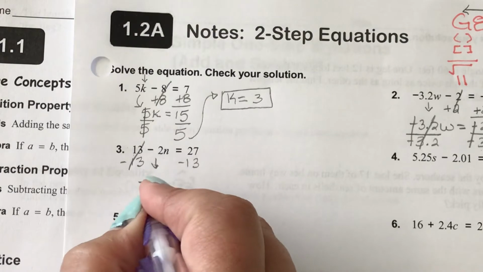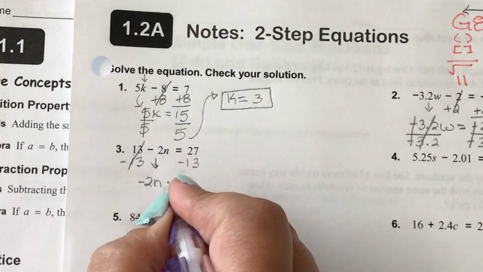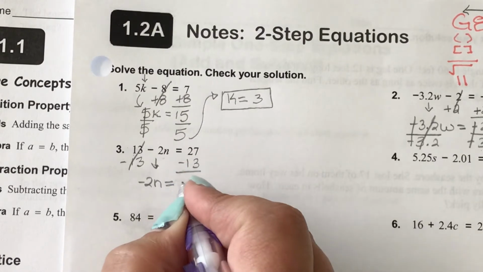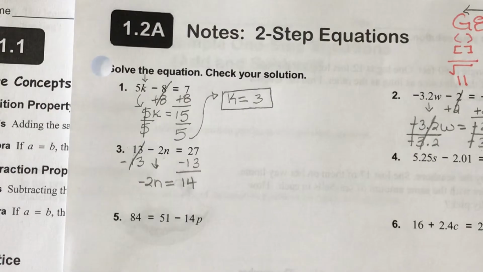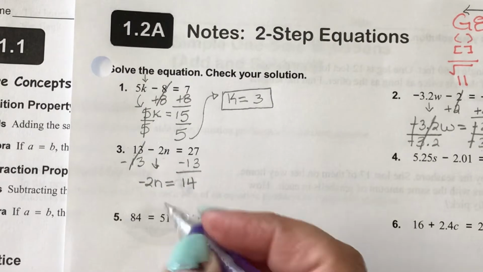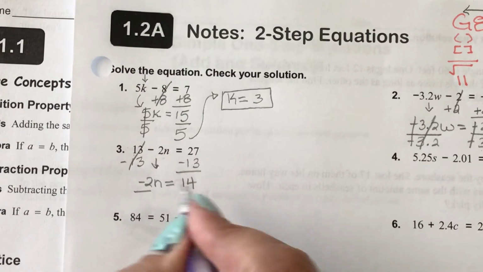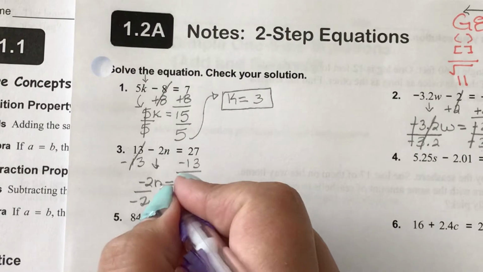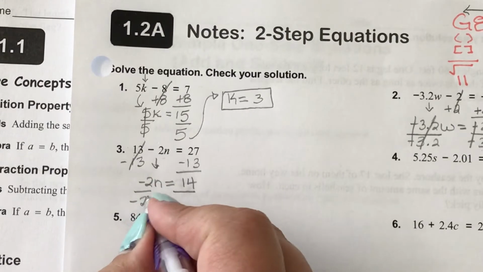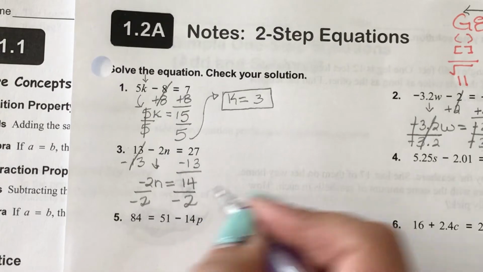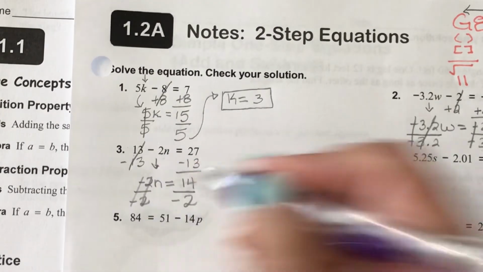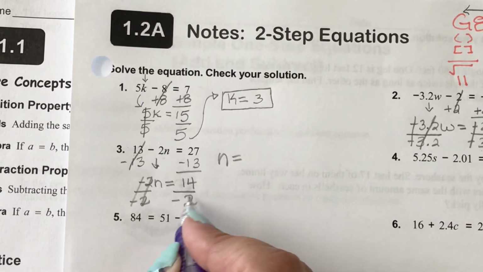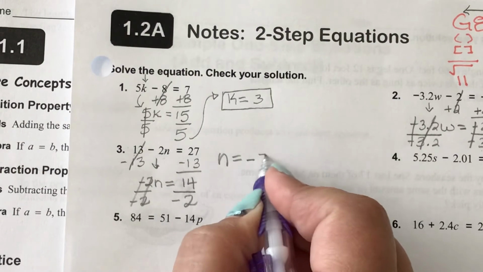Be careful here. That negative belongs to the 2, so that's still a negative 2n. Equals, and then on this side, this difference, 27 minus 13, that's going to be 14. Okay. Step 2 then is to get rid of the negative 2. So we'll divide both sides. Now in division and multiplication, we don't change the sign. We want to keep the same sign, so guarantee a positive variable. So if it's a negative 2, we'll divide by a negative 2. We'll keep the sign the same. Okay, and that way the negative and the 2 cancel. N stays positive, and my result is just 14 divided by negative 2, which is a negative 7.